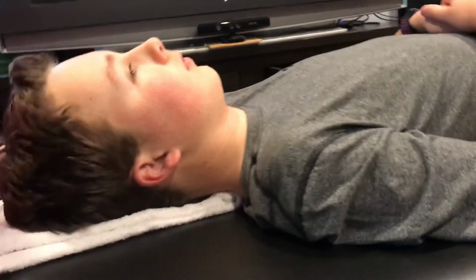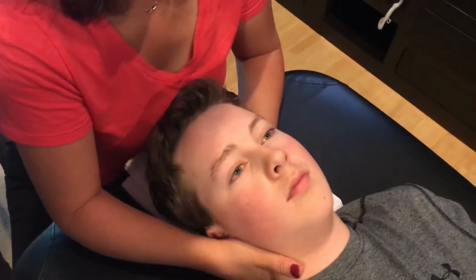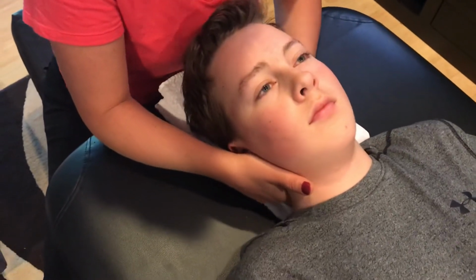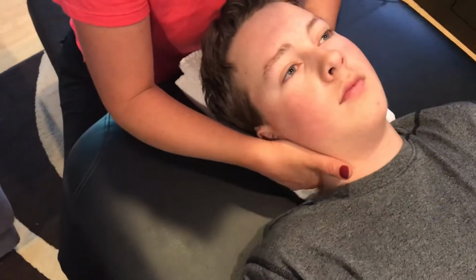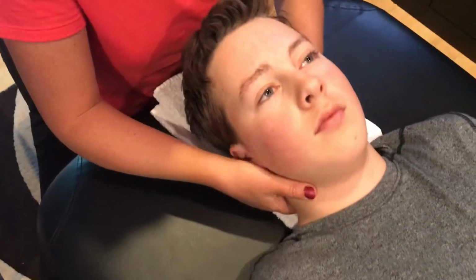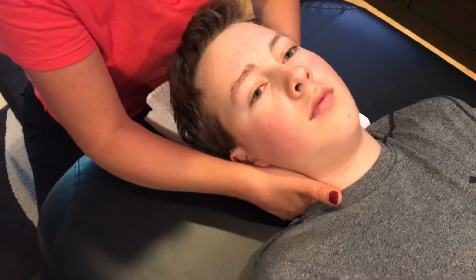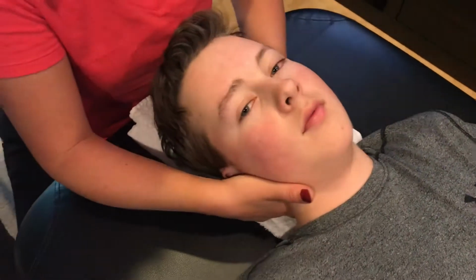So come up so you can see that, because I'm going to show you something that's going to be a little different in a minute. You see how his chin stays where it is, but the vertex of his head moves to the right. So I'm creating a side bend, and I'm springing that joint at the end range. And I can move all the way up and down his cervical spine. Okay, and then I can do the other side. So I'm going to switch.